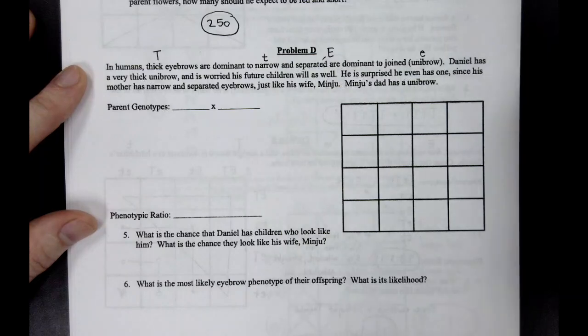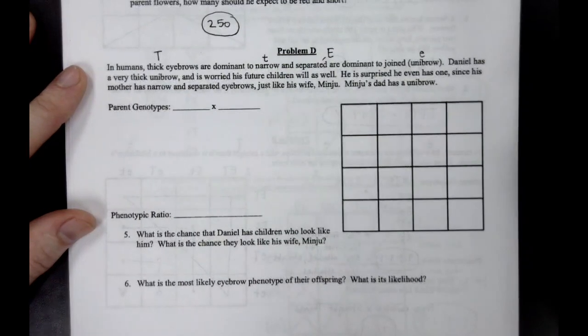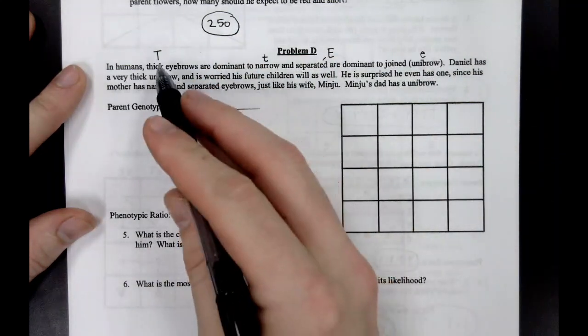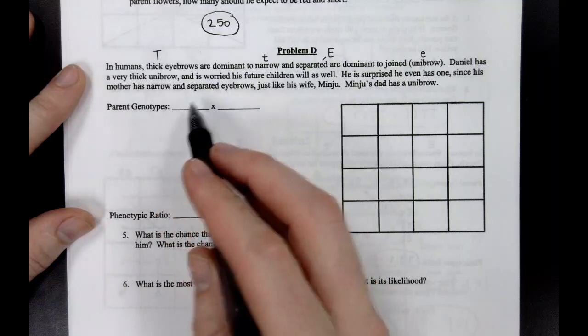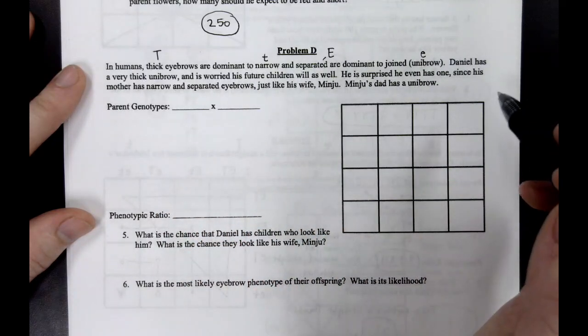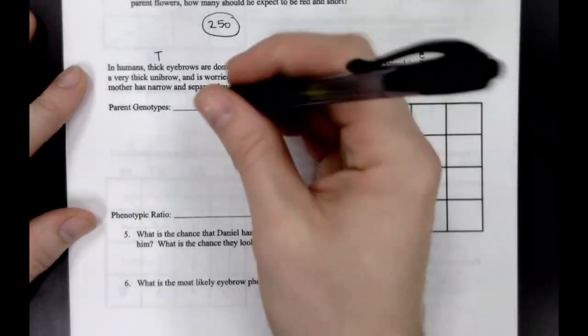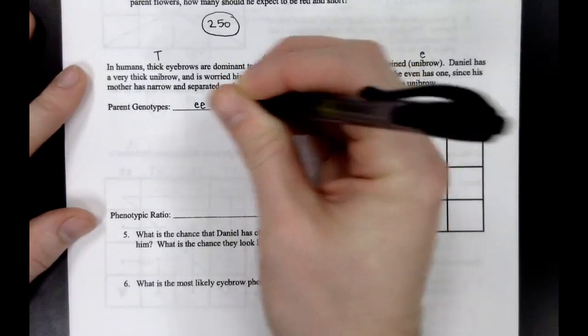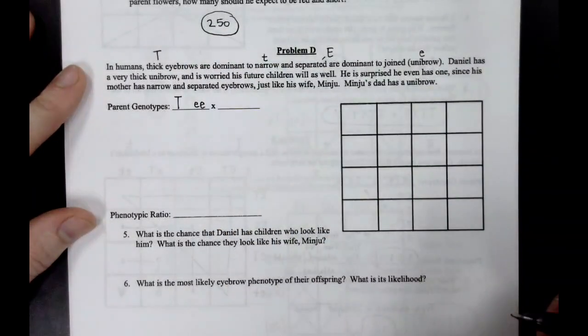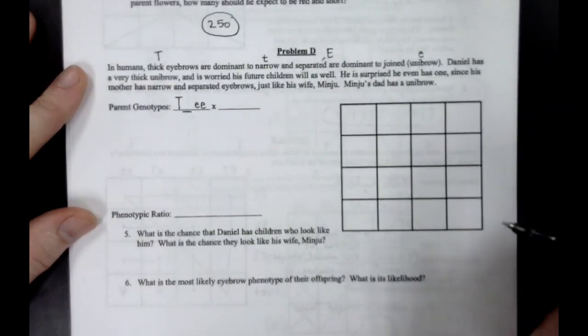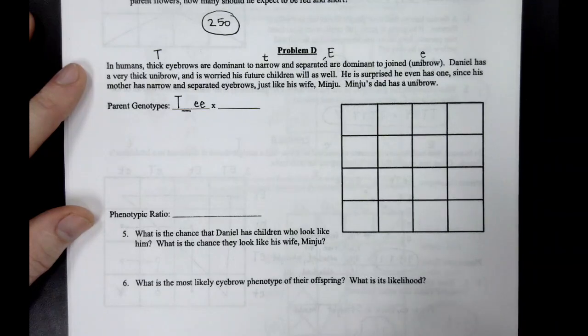So it says, Daniel has a very thick unibrow and is worried that his future children will as well. Okay, that's understandable. So if Daniel has thick, meaning that he is dominant for eyebrows, worried his future children will as well, then here's the deal. I know that for the unibrow, I know what that portion of his genotype is, and I know at least one of his thickness alleles are big because he does have thick, but I don't really know yet what goes here. It doesn't really specify because I don't know that he's homozygous or heterozygous at this point. I just know it's thick.